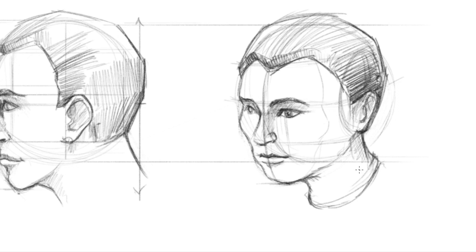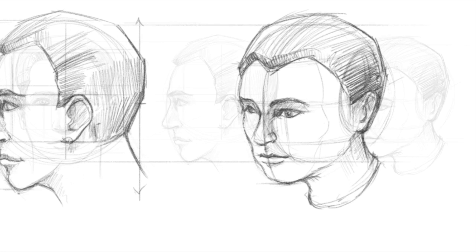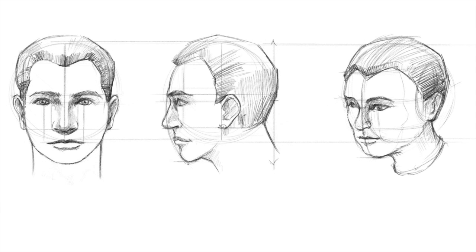All right, so these three examples are far from finished pieces of artwork, but hopefully the methodology that we went through to arrive at these faces or heads will give you a bit of help here when you're drawing your own heads from imagination. I hope this tutorial helped you out.